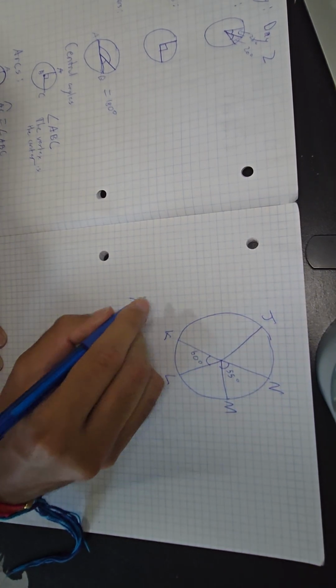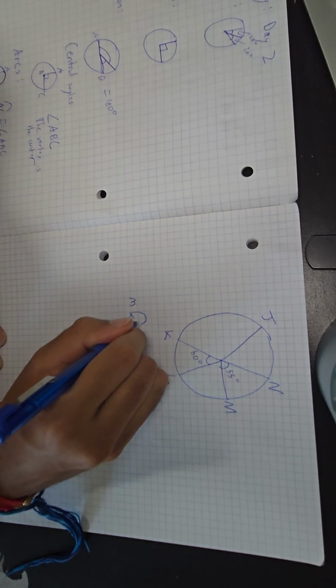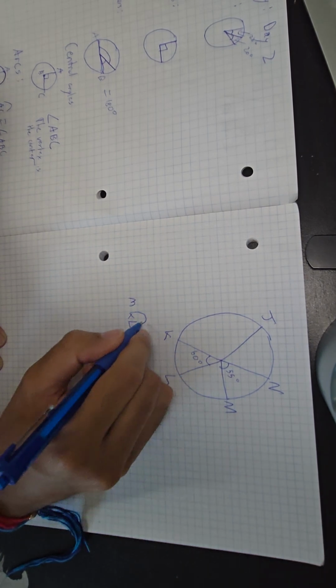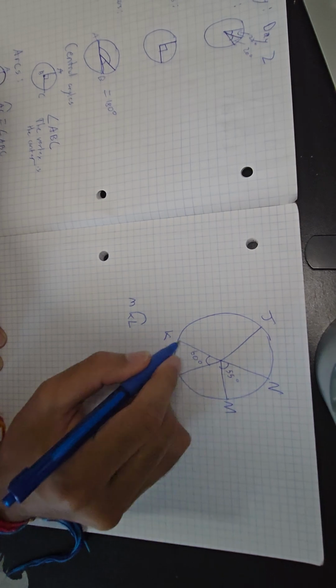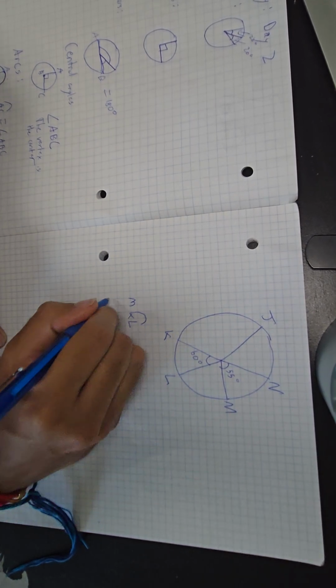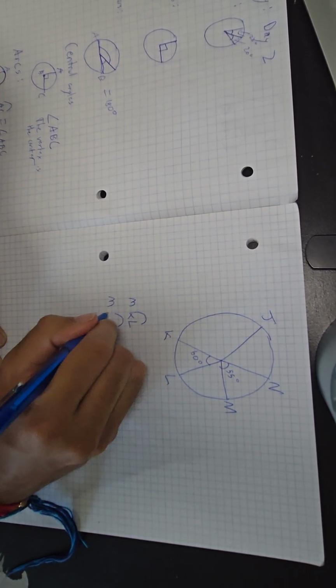Can you guys find me the measure of arc KL and the measure of arc MN?